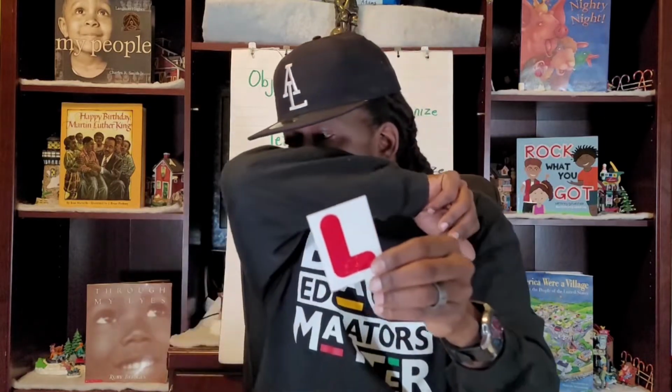And what letter is this? Yes, that's the letter L. L. Everybody say L. L makes the L sound like in lollipop, lollipop, oh, lollipop, oh, love. Just show me a heart for love. Yes, L makes the what?